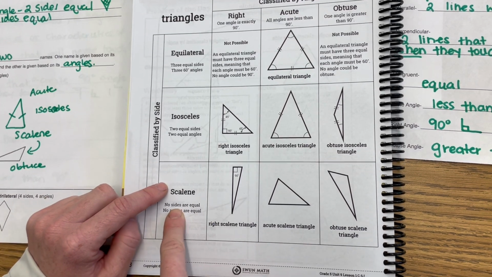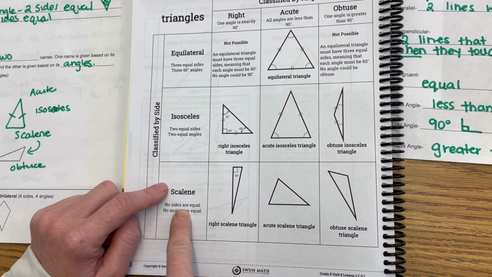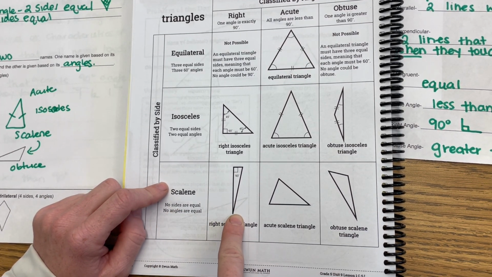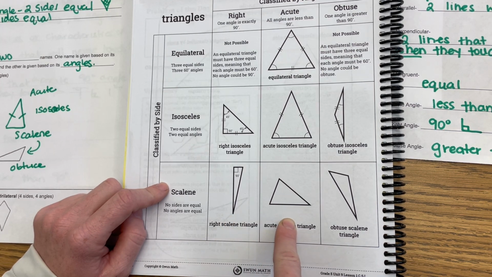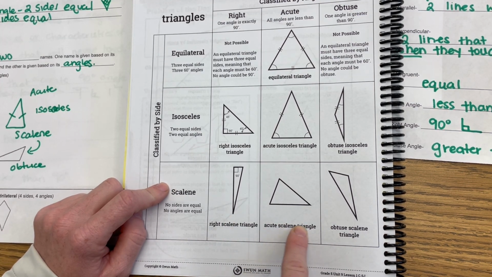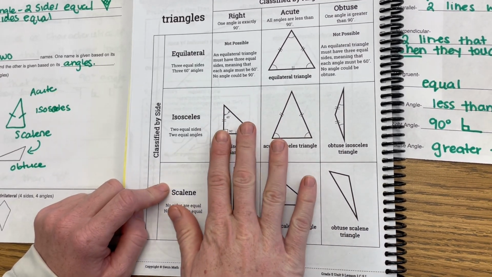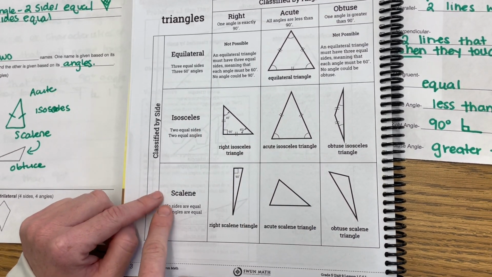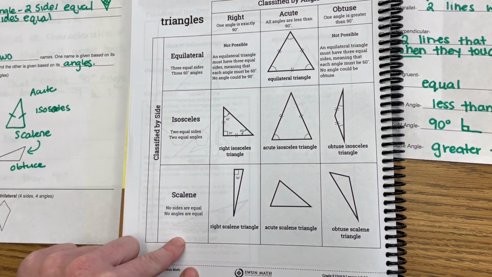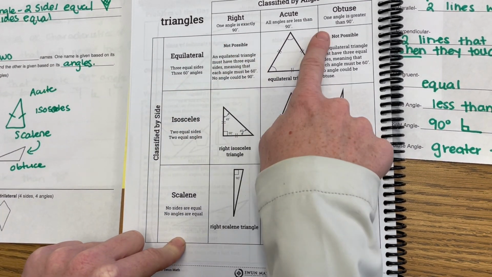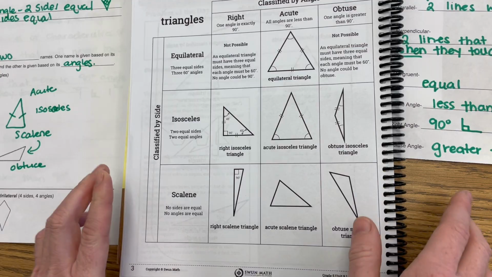Okay, so here's our scalene. Our scalene, it could be a right triangle. It could also be an all acute scalene triangle, and it can be an obtuse scalene triangle. So this can be yours to reference. You can go based off of the sides and then find its angle by going across.